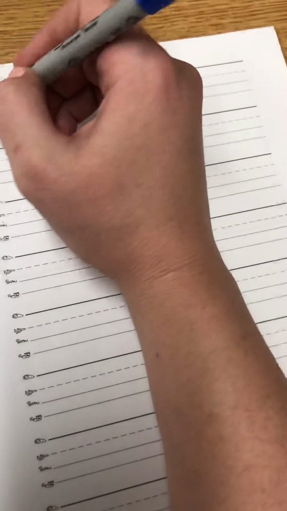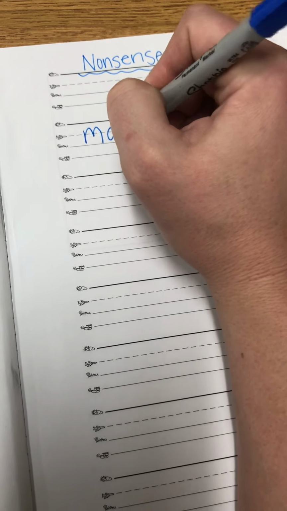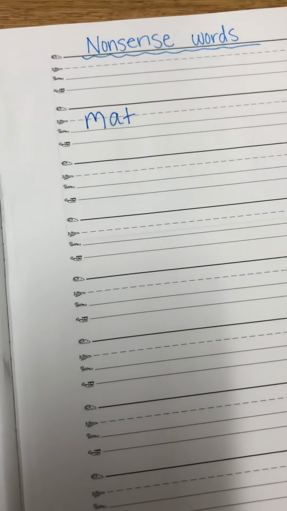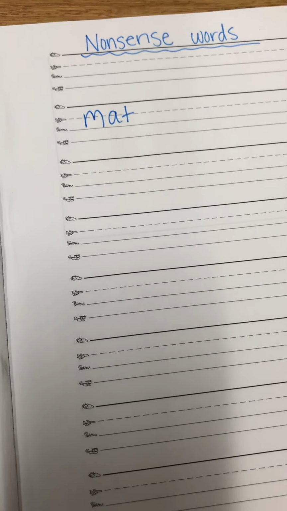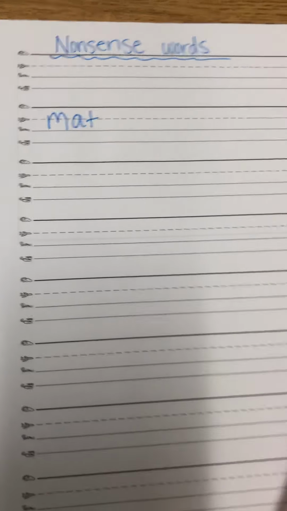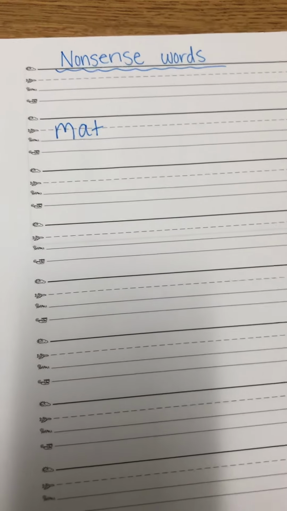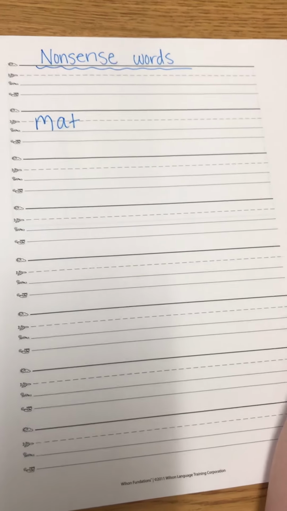So we've been deciphering some words. Decipher means we tapped it out and read it. The first one we did today was mat. Now mat is a real word. We can read that word. It is not a nonsense word. But the more we practice, we're going to be reading some bigger words, and you might see a syllable, which is like a chunk of the word, that by itself it's not a real word, but you're still going to have to know how to read it.